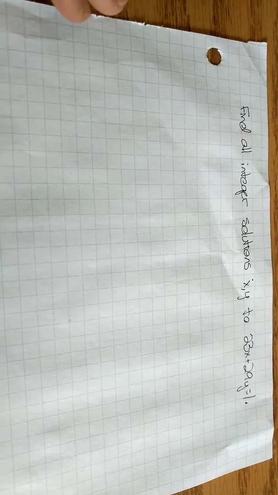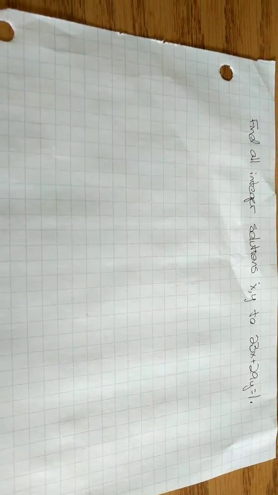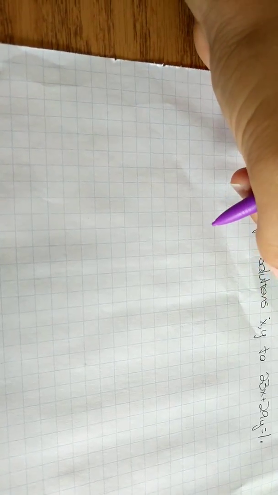In this problem, I'm going to find all the integer solutions x, y to 23x + 29y = 1. I'm going to start off by finding the GCD of 23 and 29, because if it's equal to 1, or it can go into 1, then that means that there are infinitely many solutions. And from there, I just need to find the equation for x and y to find what those are.